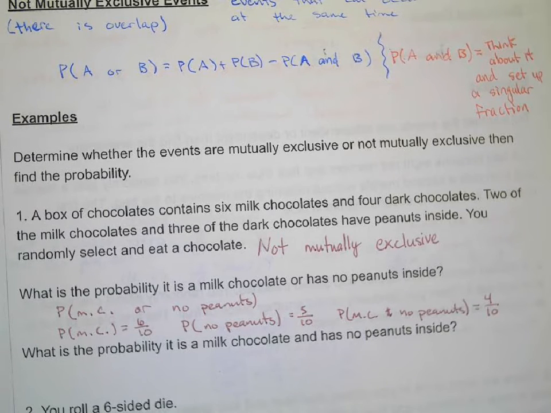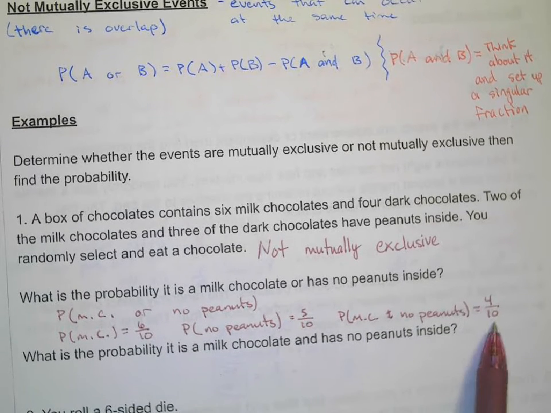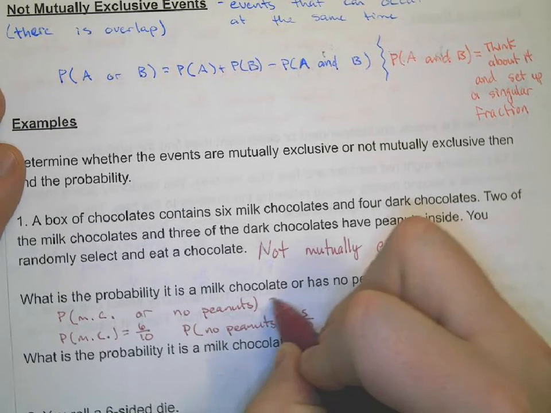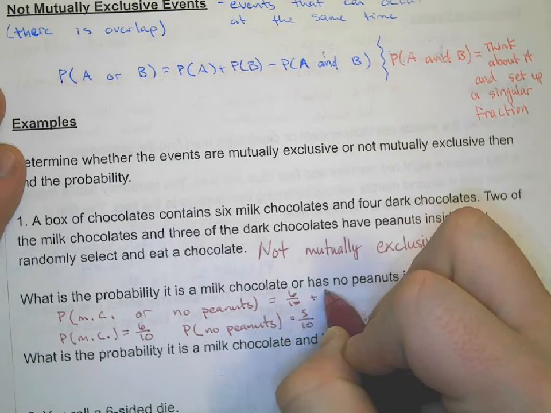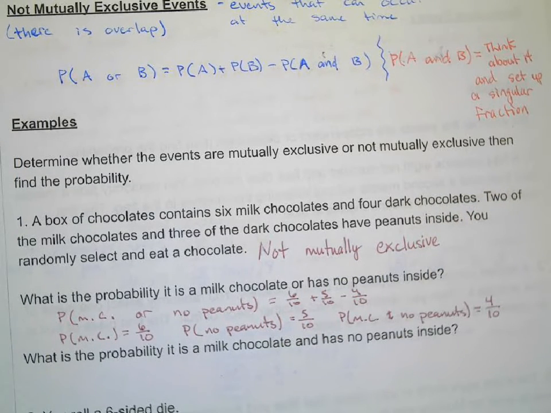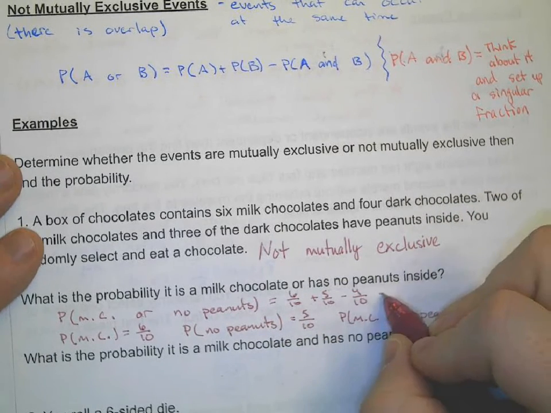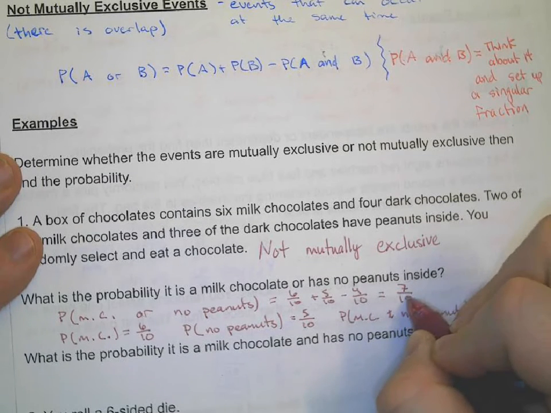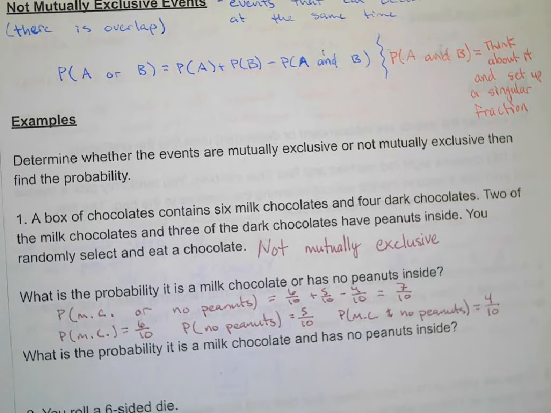Now we set up our equation and we solve. We'll add these two and then subtract that one. So we'll do 6 plus 5 minus 4, which will equal 7 out of 10. So I have a 7 out of 10 chance of picking a milk chocolate or picking something that does not have peanuts in it.